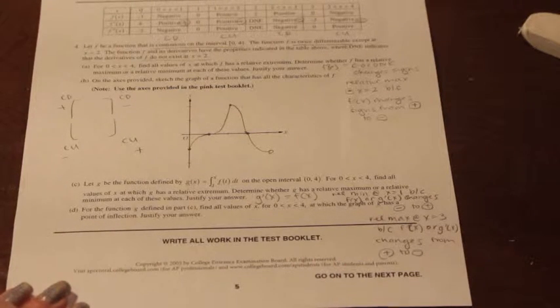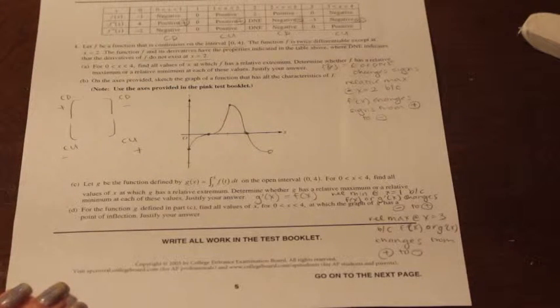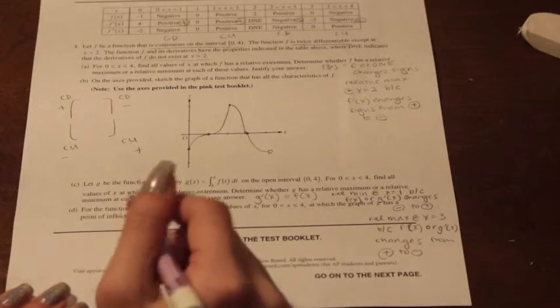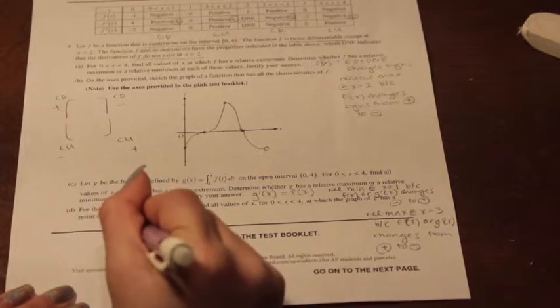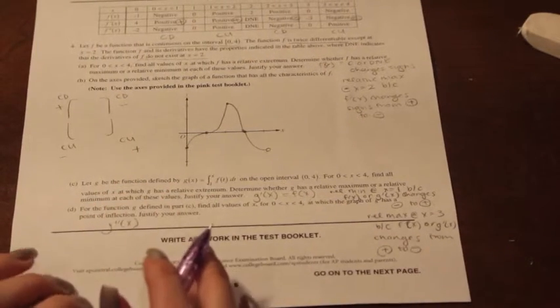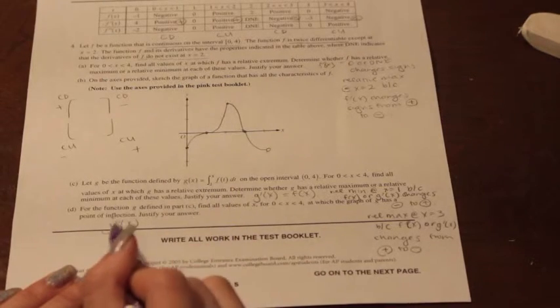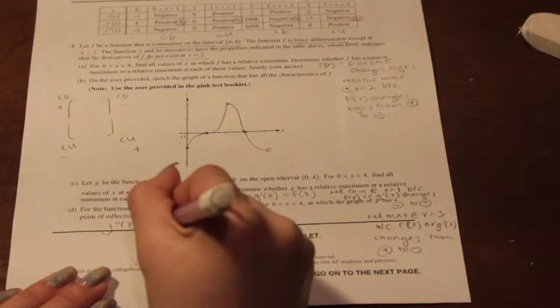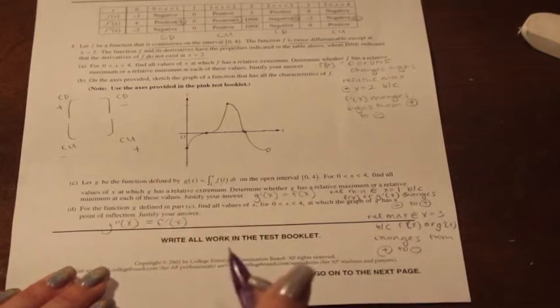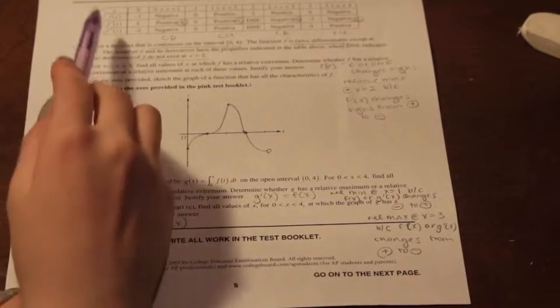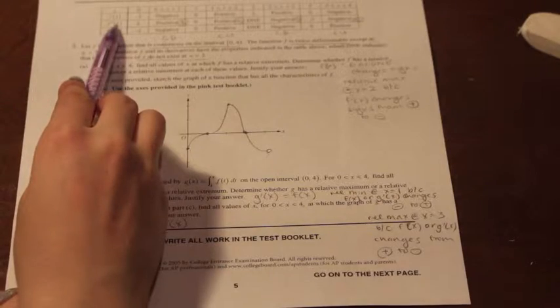So we know points of inflection are where the second derivative of a function is equal to 0 or does not exist, and it changes signs. And it does not matter if it changes from positive to negative or negative to positive. So here we're going to be looking at G double prime of x. And by looking at this above, we know that G double prime of x will be equal to f prime of x. So for this one, we're going to be looking again at f prime of x.